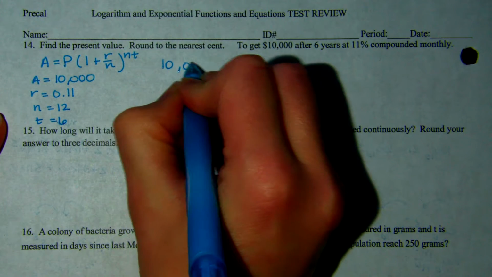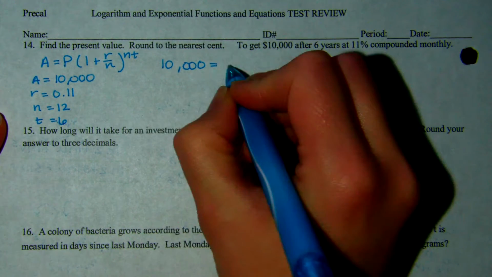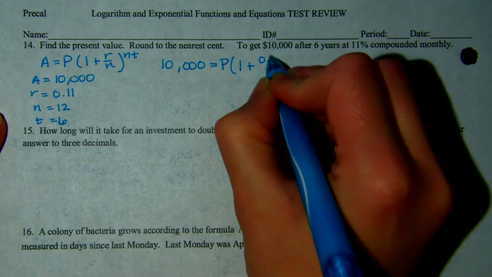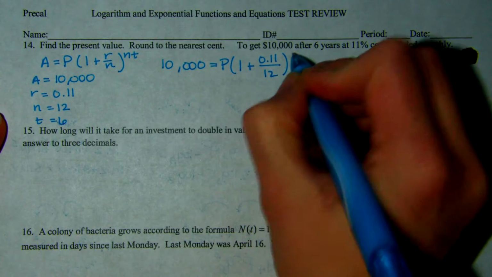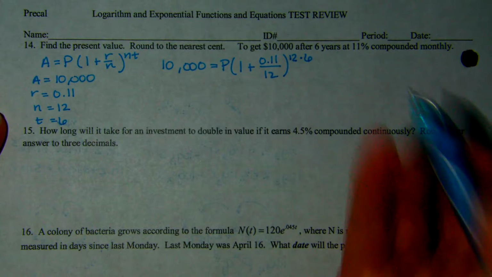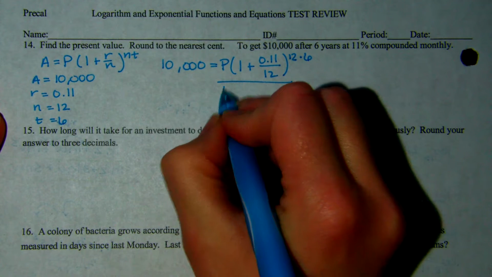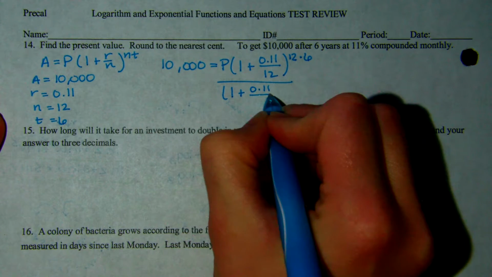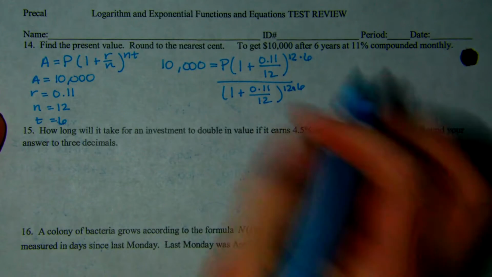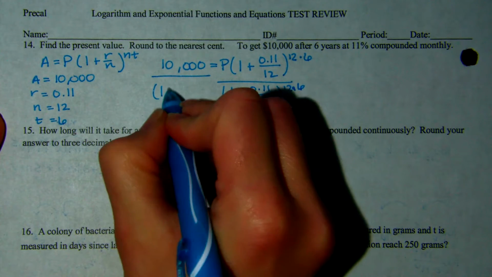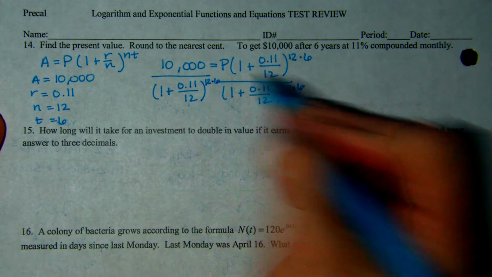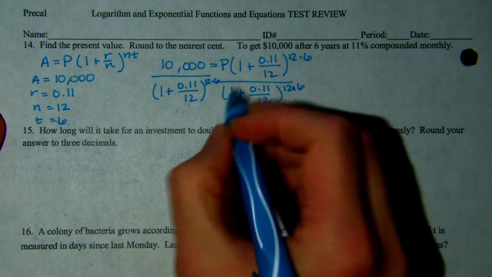So 10,000 is equal to P times (1 plus 0.11 over 12) to the 12 times 6 power. And we're just going to divide by this thing right here. So this is (1 plus 0.11 over 12) to the 12 times 6 power. That's a times, not a point. We divide both sides. And that gives you P.